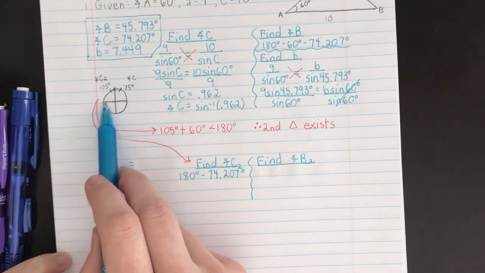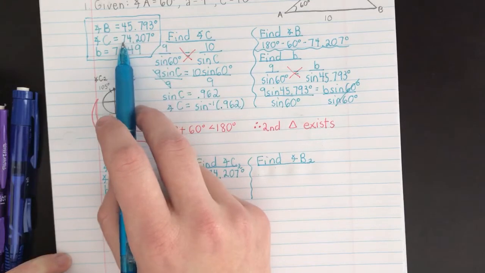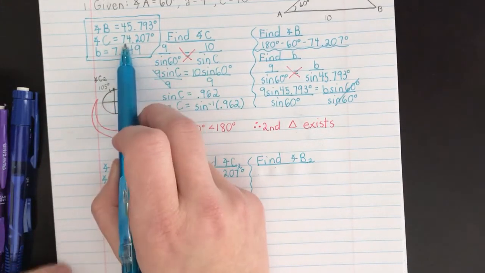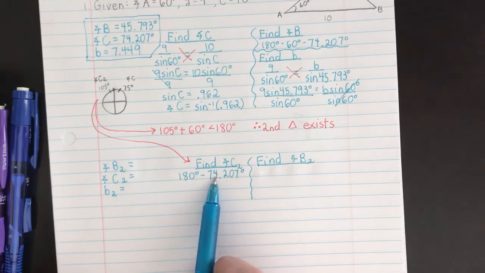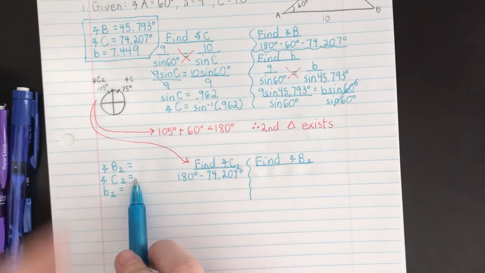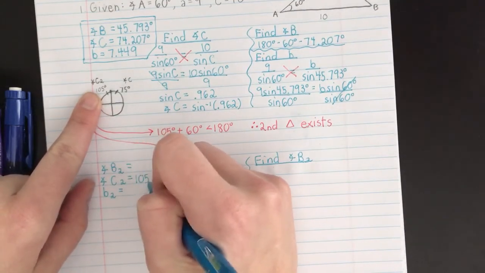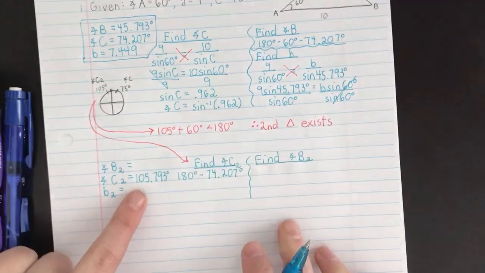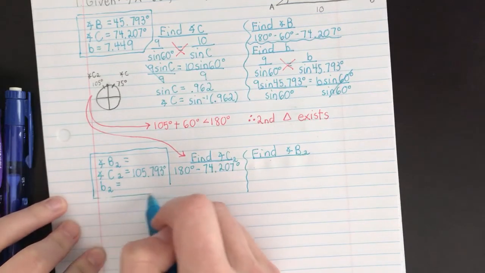We want to see if you back up 180, more closely than the rounding, if you back up that 74.207 and get a more pure answer, our angle C2, instead of rounding to 105, is actually 105.793 degrees. I'm going to box this already just so it doesn't get confused with what's here.